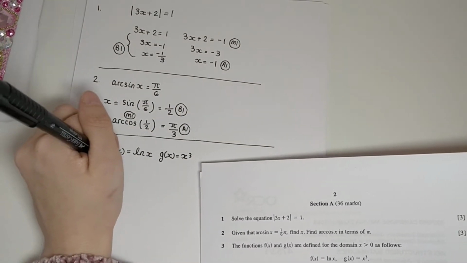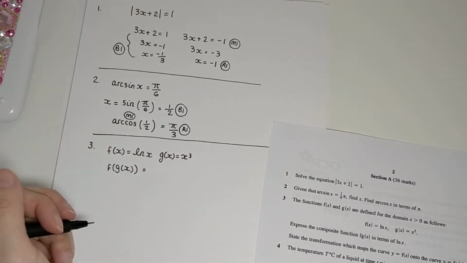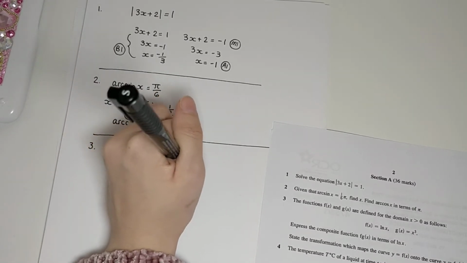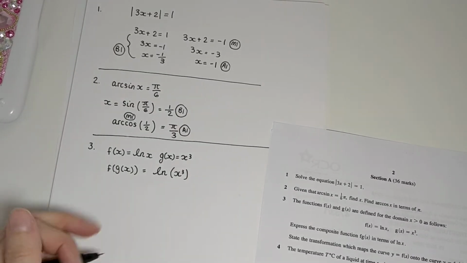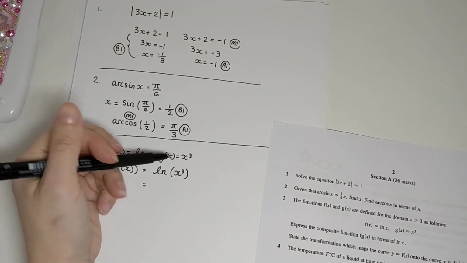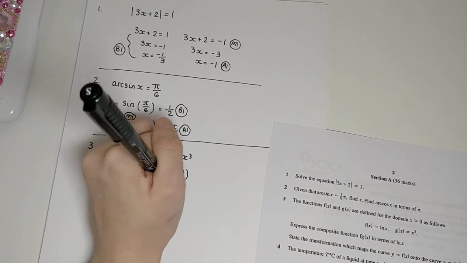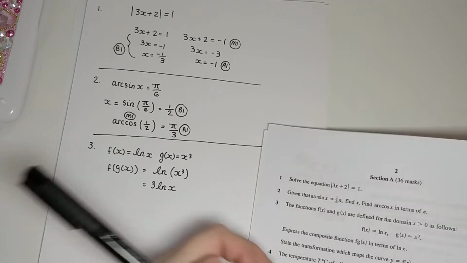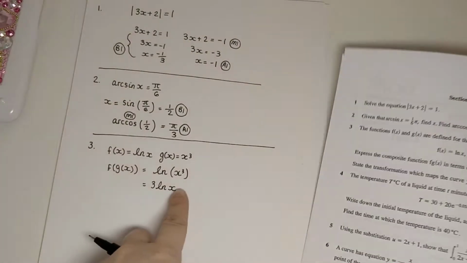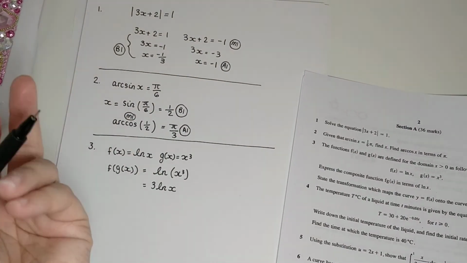So f of g of x, we're putting g inside f, so that's log of x cubed. And we know there is a simplification we can do there, which is to put the power at the front. So that is 3 log x. And that's what it means when it says express it in terms of log x. You would not be allowed to write log x cubed as your final answer because it's not in terms of log x.